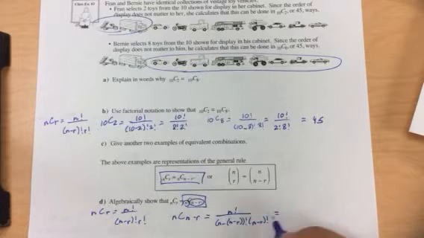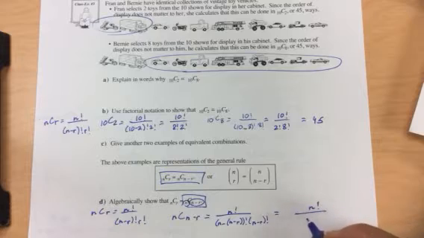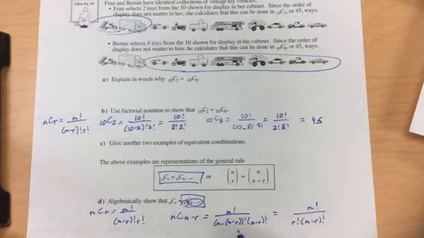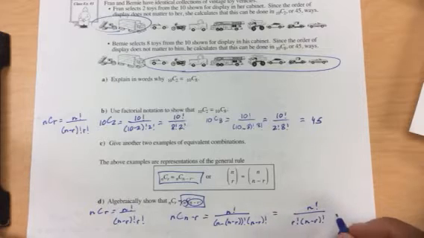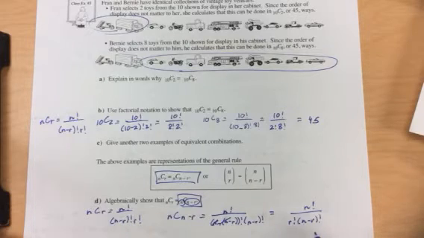This is simply equal to, if we were to simplify, n factorial on the top, and r factorial times (n minus r) factorial on the bottom. The reason is because these cancel out, and I'm left with r factorial and n factorial.